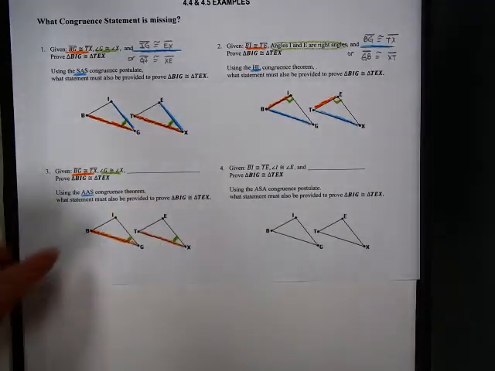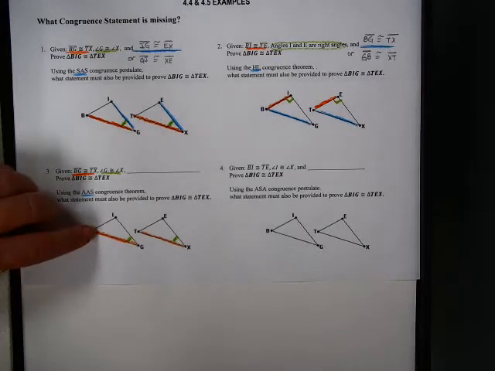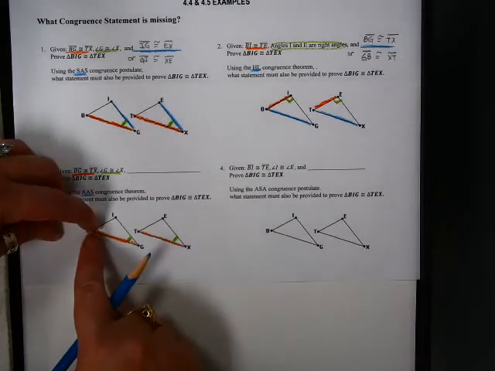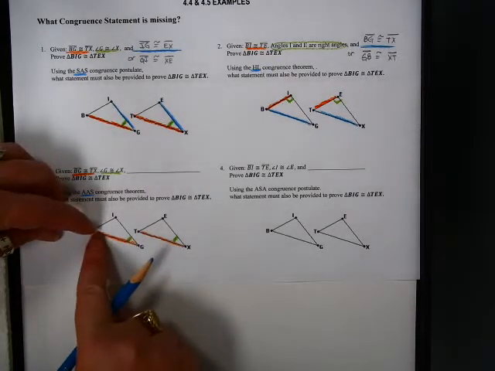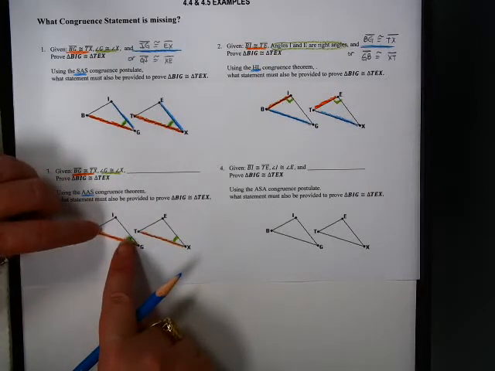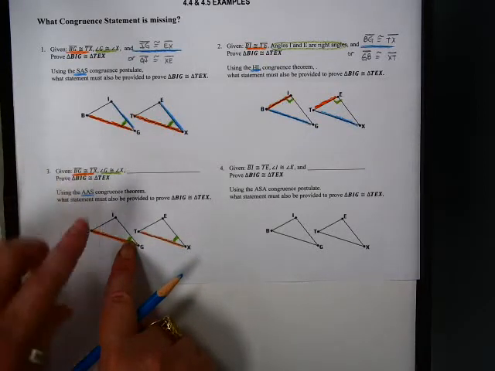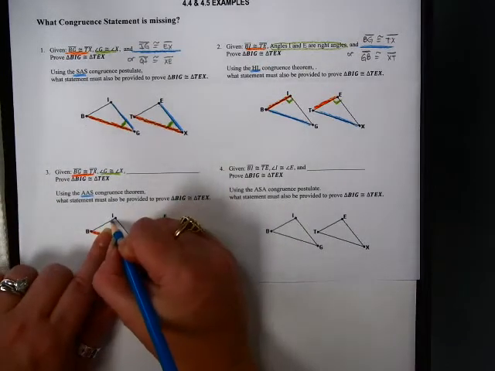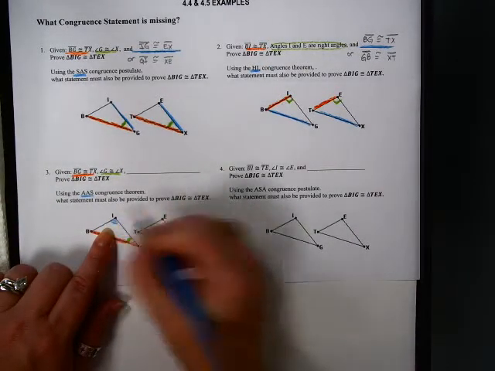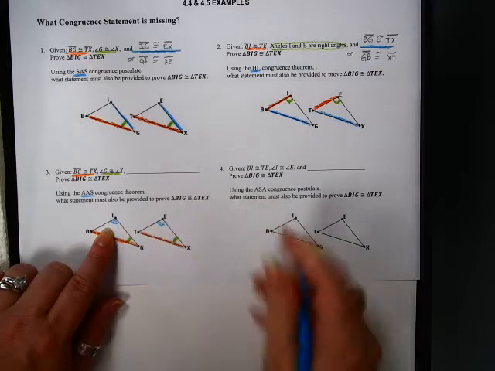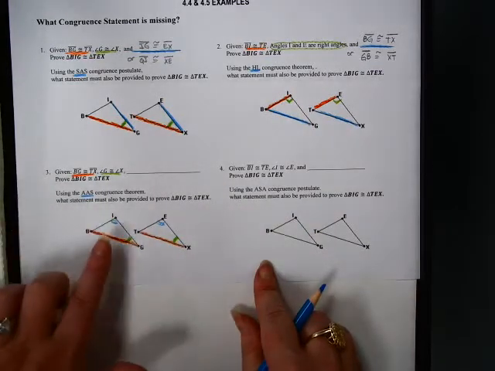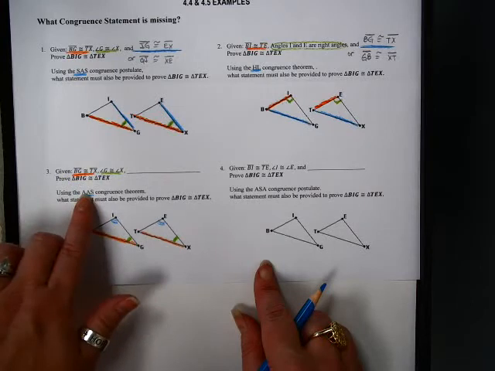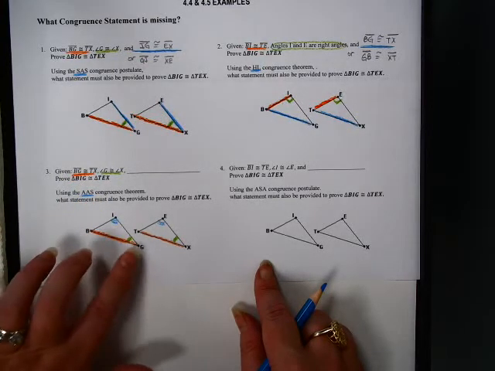Okay, so if I choose this angle over here, that means it's going to be angle, side, angle, because the side would be in between the two angles. So I can't choose that one. I want angle, angle, side. So choose this one over here. Okay, so that makes angle, angle, and the non-included side. See, the side is not in between the angles. So that's the one you want.